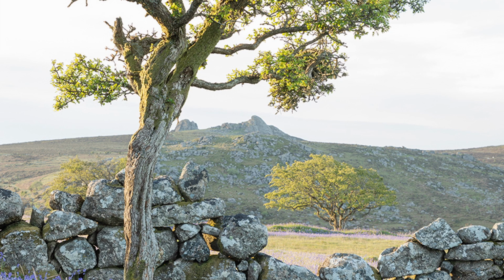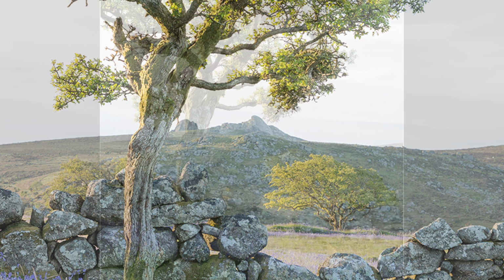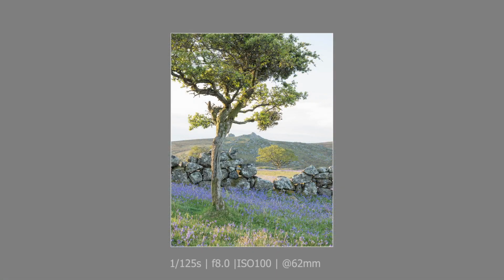I'm pleased with the composition of this photograph. Being able to align the gap in the wall with the side-lit tree in the midground has created interconnecting elements giving depth to the scene. I wish the carpet of bluebells had extended further forward, but you can't control everything. The auto white balance seems to have done a reasonable job.